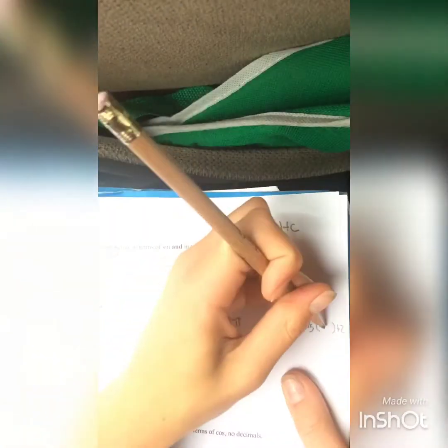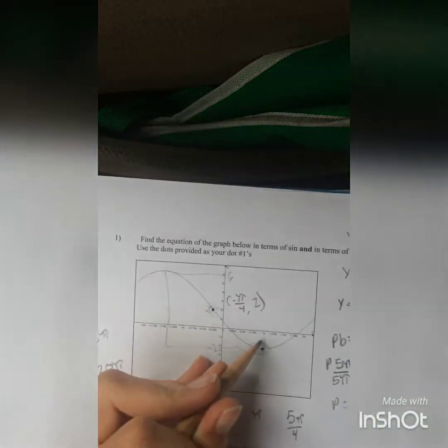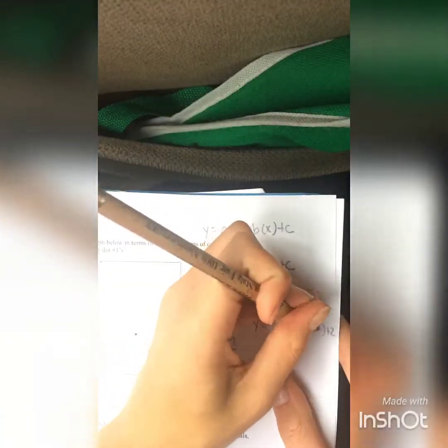This will be the same thing also. The only differences will be, this will be the same too. The only difference will be the horizontal shift, the x on this one. So this one will be, being that it is at pi, x minus pi.